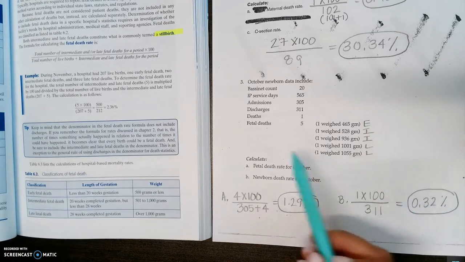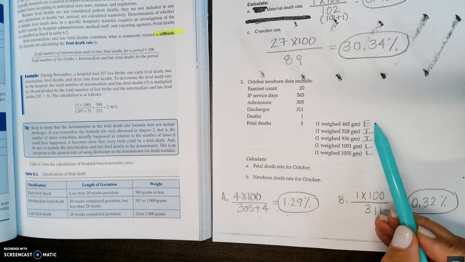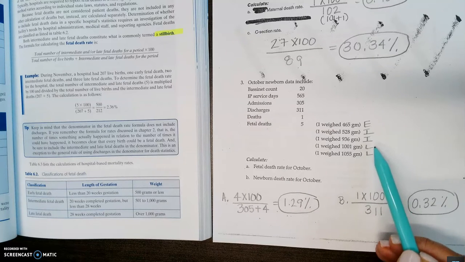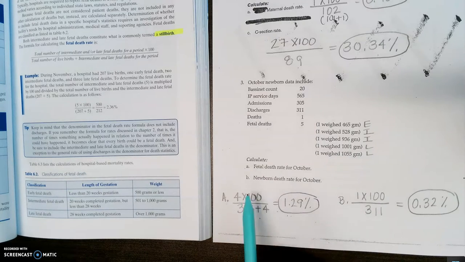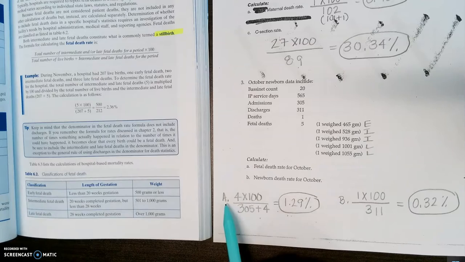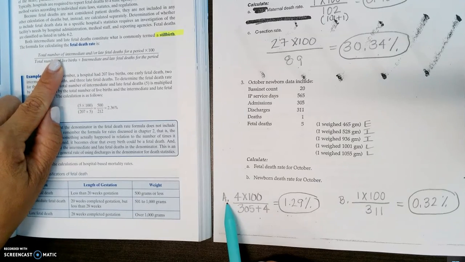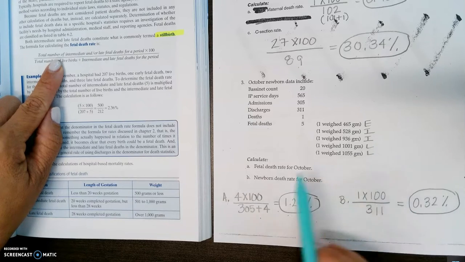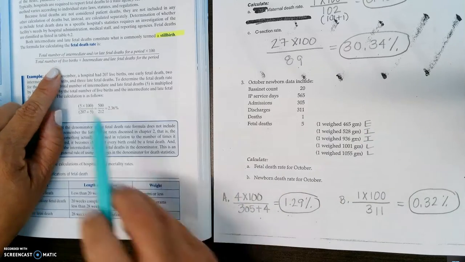So knowing that A asked to calculate the fetal death rate, you'll see that I went through and categorized early, intermediate, late, based on the gram weight. So now I have all the data that I need to be able to calculate the formula. So the fetal death rate, and I've calculated it down here, asks for the total number of intermediate and late fetal deaths for a period. So I'm going back to my table, 1, 2, 3, 4, because we're not counting that early. 4 times 100 over live births.